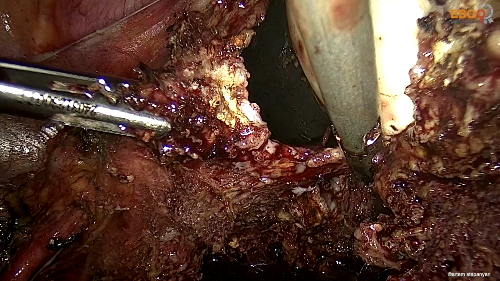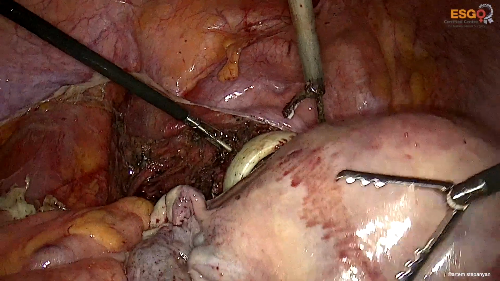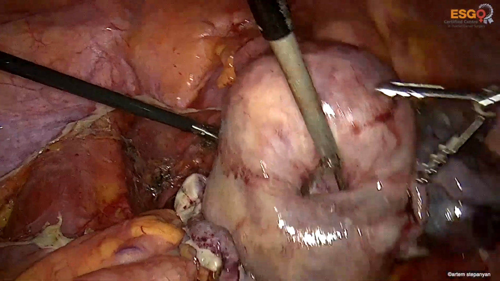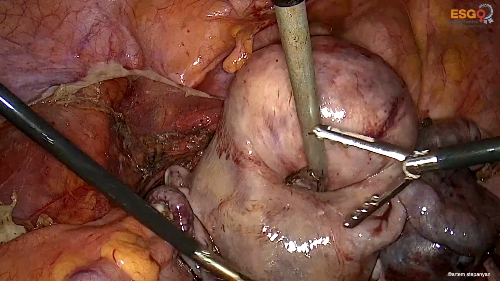And now we can retrieve the whole specimen in one block through the vaginal incision.